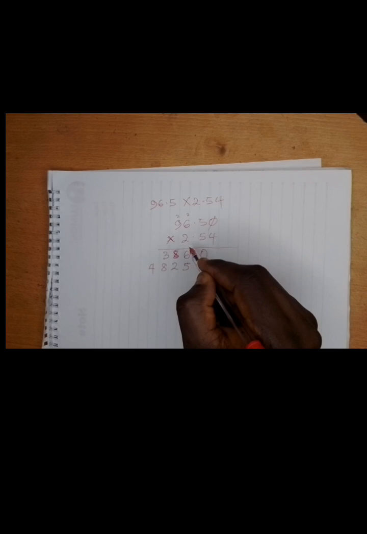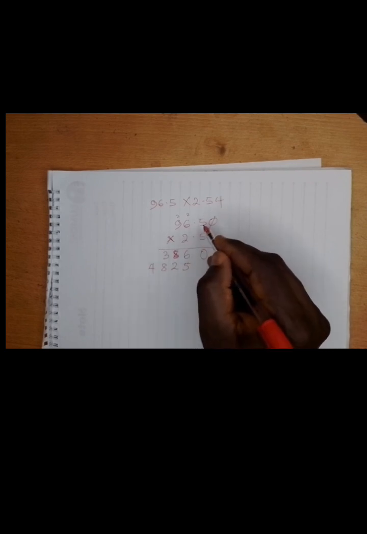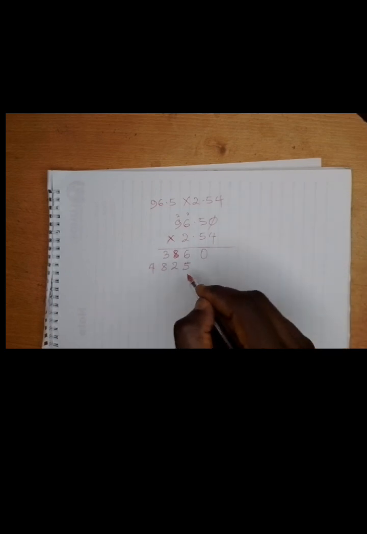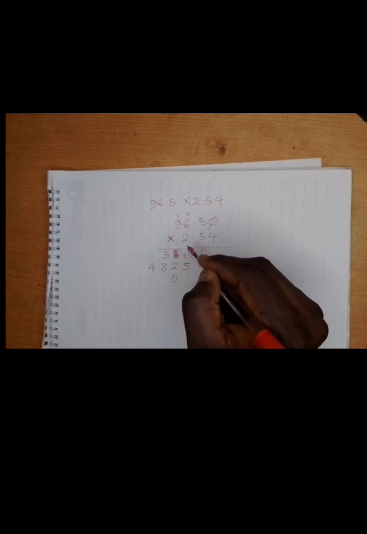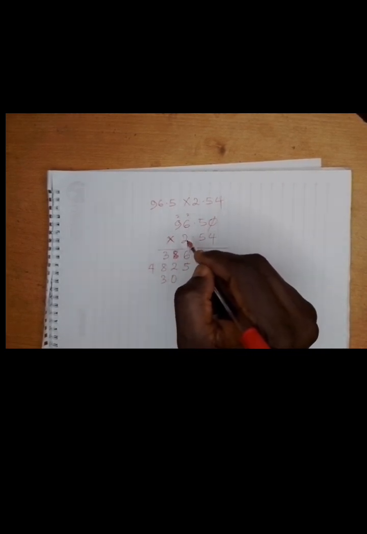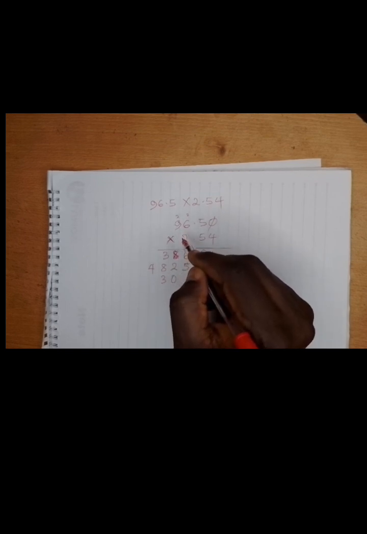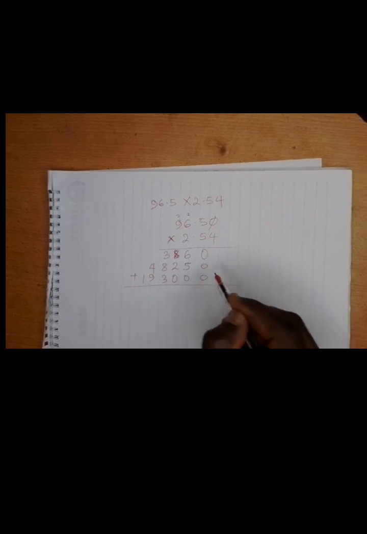So let's now multiply with 2. 2 times 5 is 10. So you start here. You put down your 0 and then you carry 1. 2 times 6 is 12 plus 1, that's 13. You put down 3, you carry 1. 2 times 9 is 18. 18 plus 1 is 19, so you put down 19 fully, and then you rule your line, you add. All these spaces here, you can fill them up with zeros.